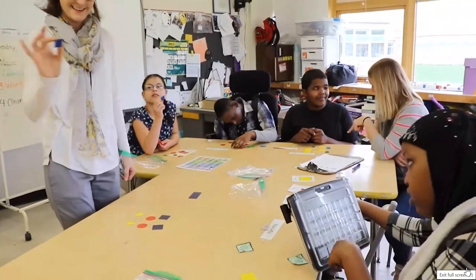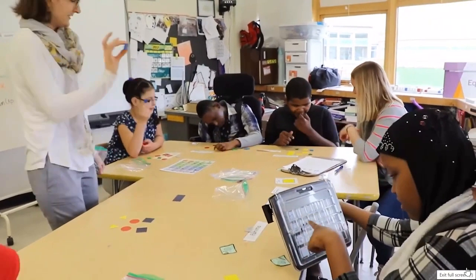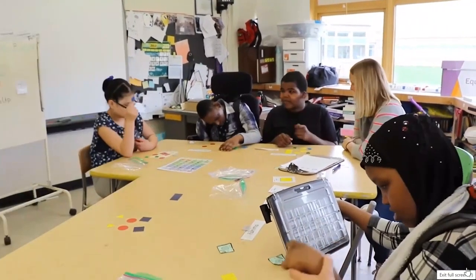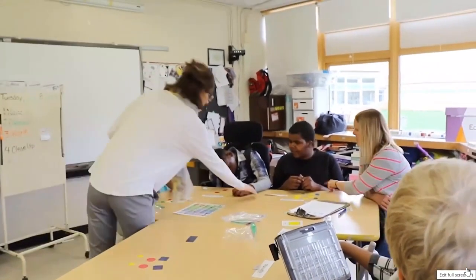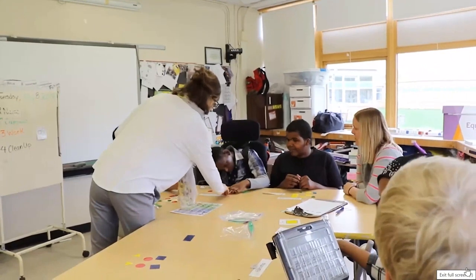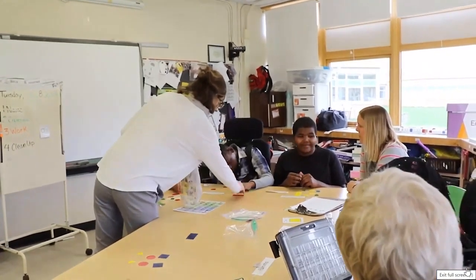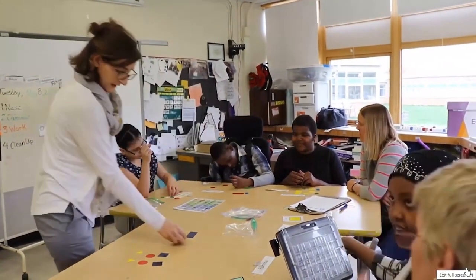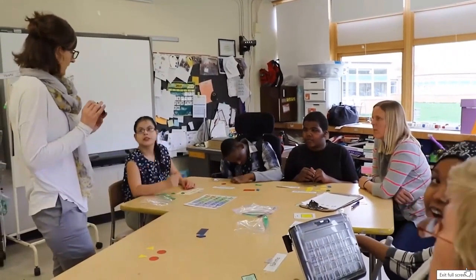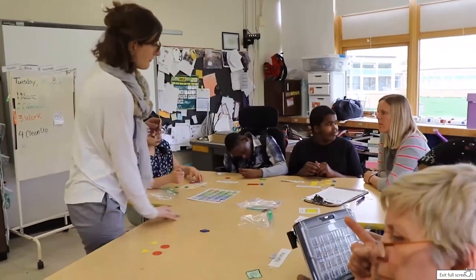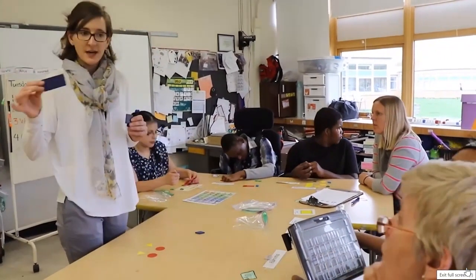So these are two shapes that we don't know. They're new. I wonder if we can use the shapes we know to make these new shapes.